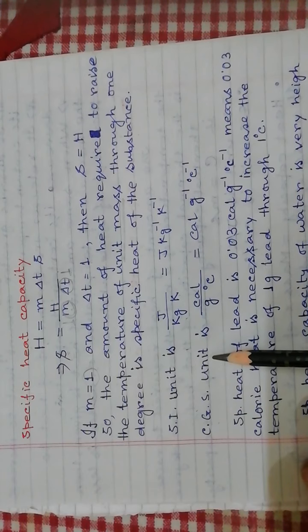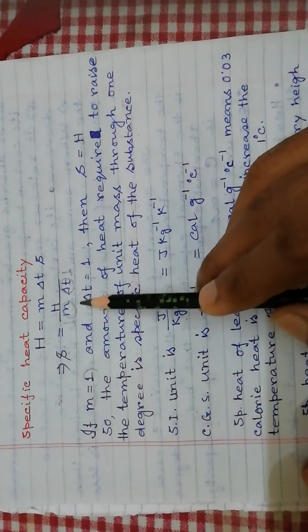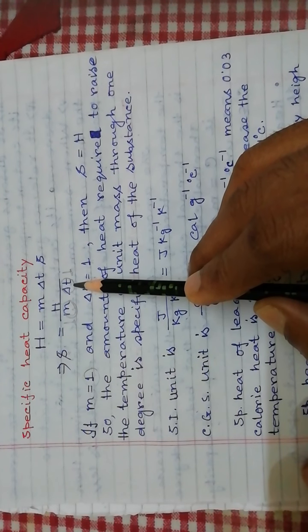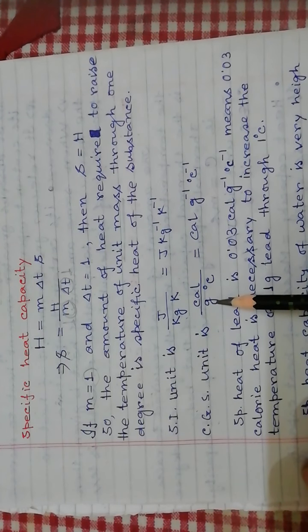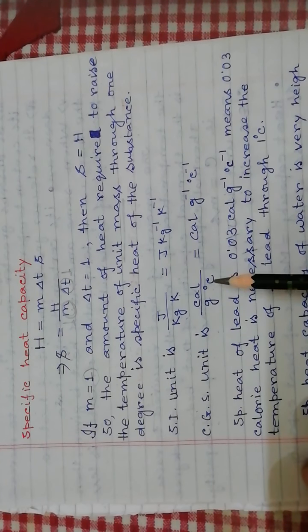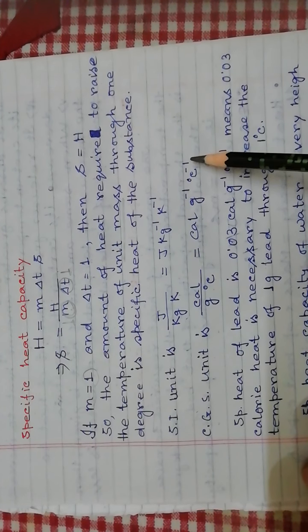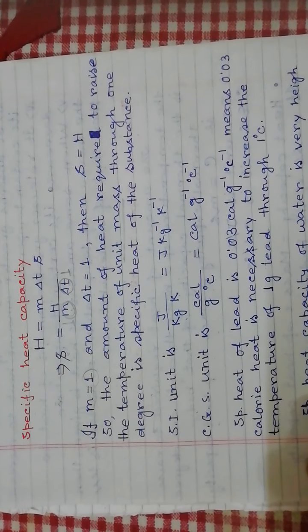For the CGS unit, the unit of heat is calorie, mass is gram, and temperature is degree centigrade. So it will be calorie per gram per degree centigrade, that means calorie gram to the power minus 1 degree centigrade to the power minus 1. This is the unit of specific heat capacity.